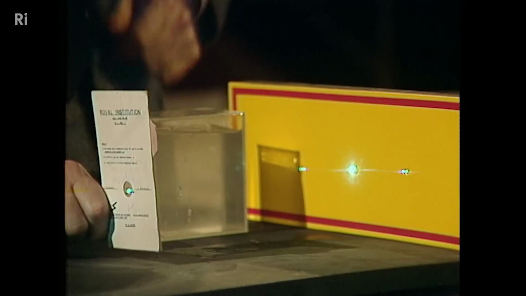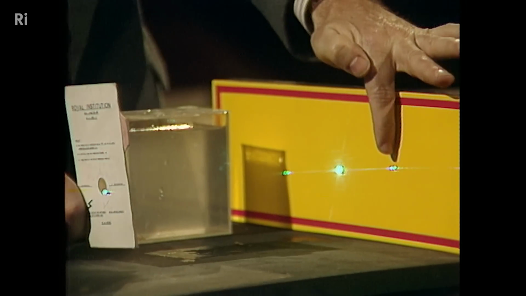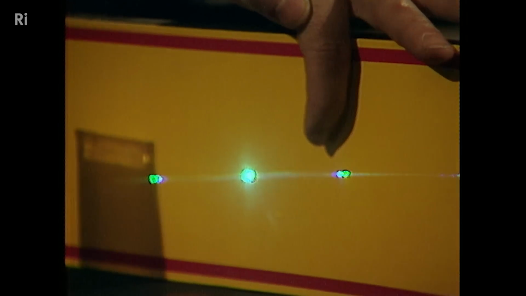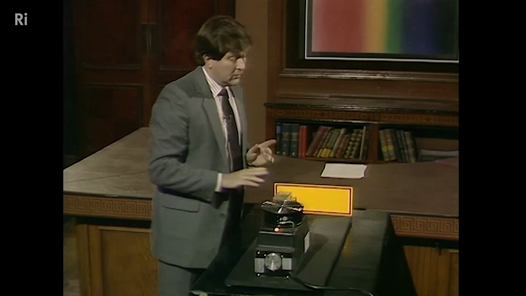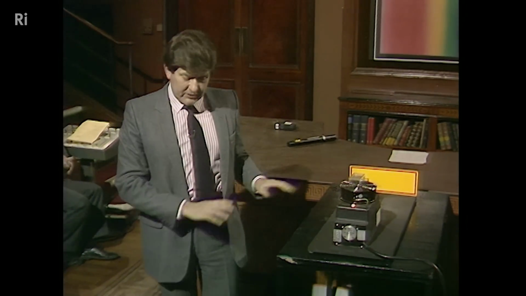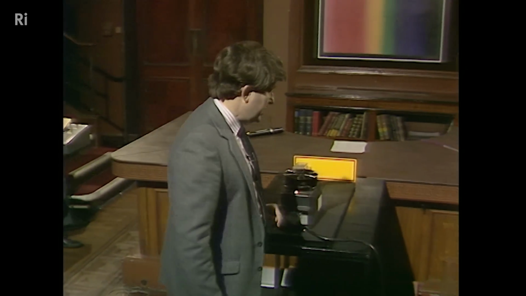Let's take that out of the way. Can you see, if you look at the spots there now, that there are 2 blue and 2 green spots, that this laser actually produces several different colors of light, and this diffraction grating is splitting those colors up so that we can see the individual colors there.